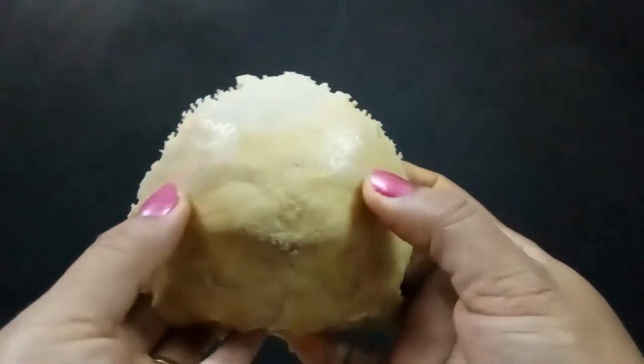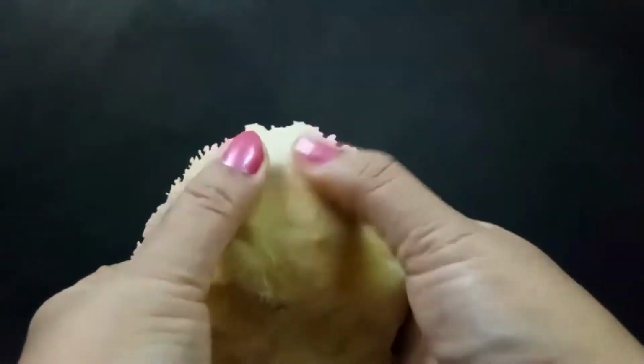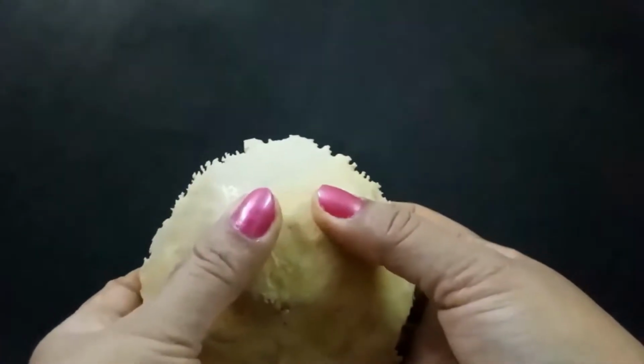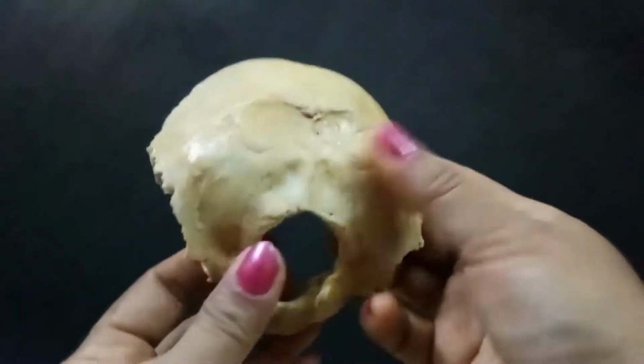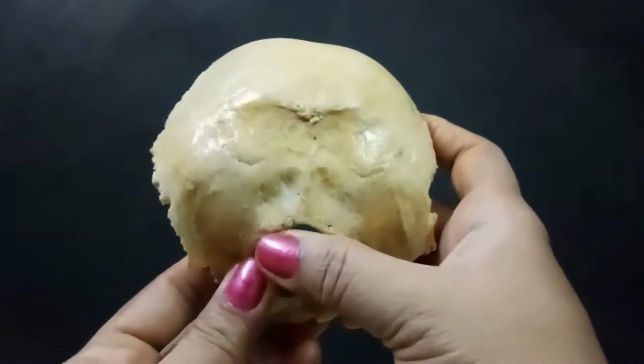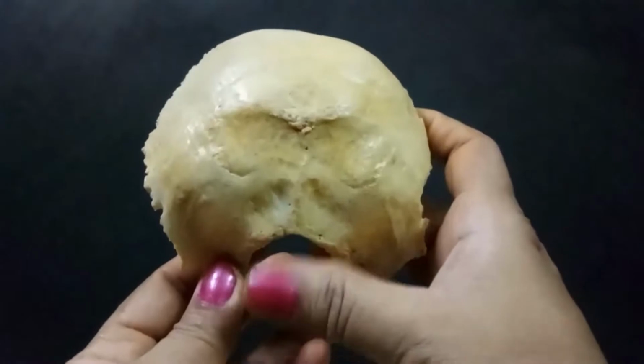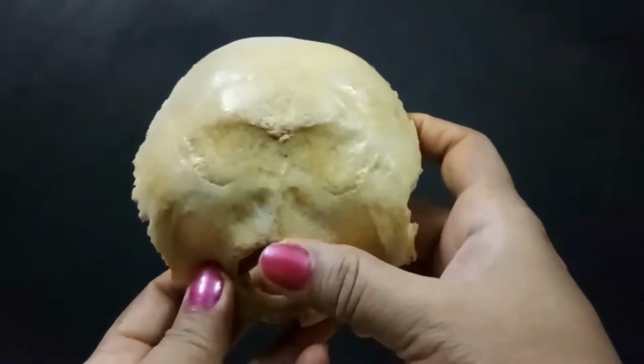Now above the highest nuchal lines, this area of the bone is covered by the epicranial aponeurosis and laterally by the occipital belly of the occipitofrontalis. The posterior margin of the foramen magnum gives attachment to the posterior atlanto-occipital membrane.